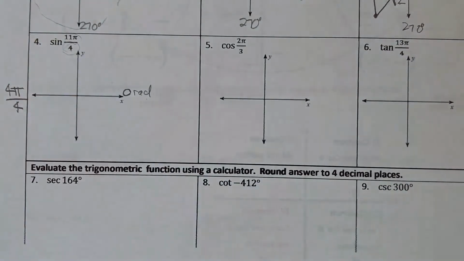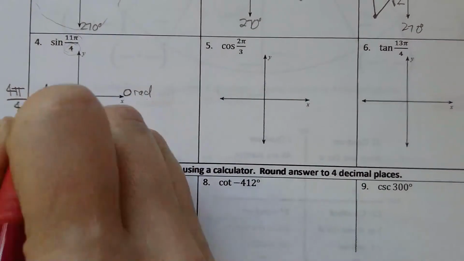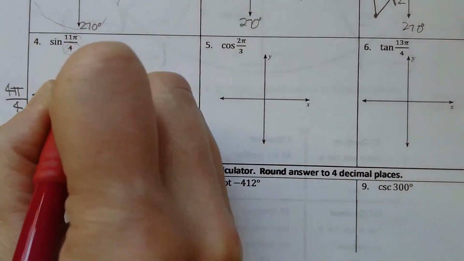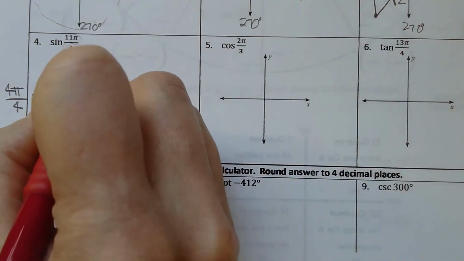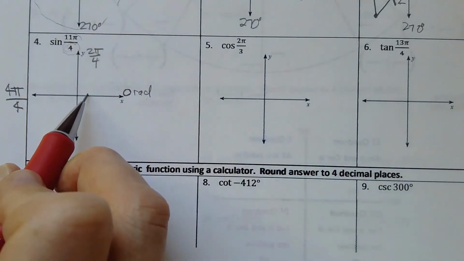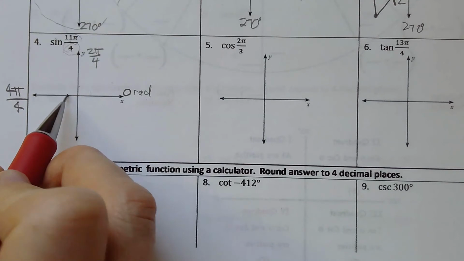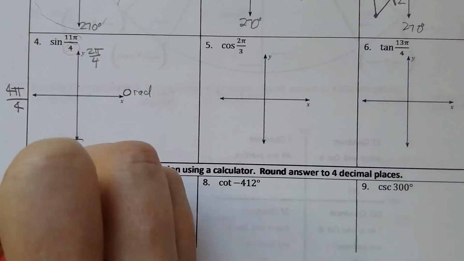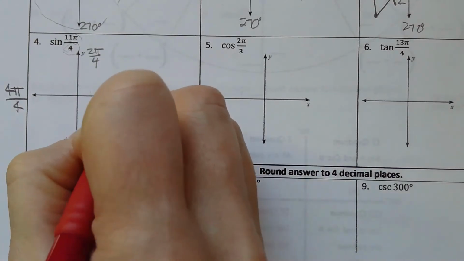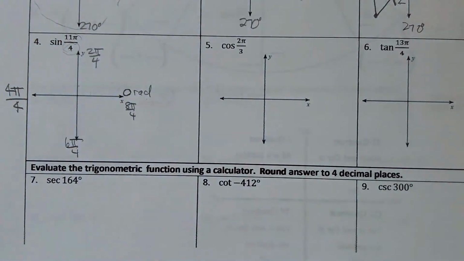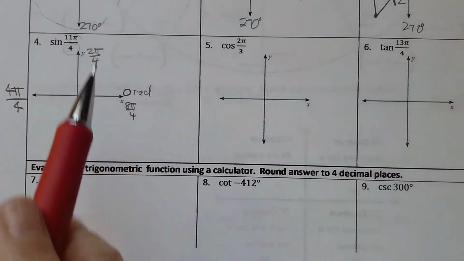That's the same as pi. Okay, so half of that would be 2 pi over 4. So it's kind of like every axis we're going to be counting 2 more pi. So plus 2, 6 pi over 4. 8 pi over 4, that's just like 2 pi. That's the full rotation.